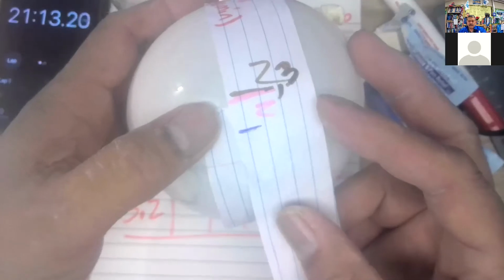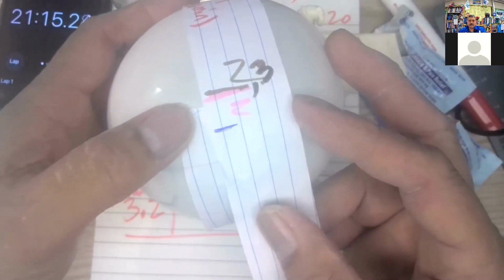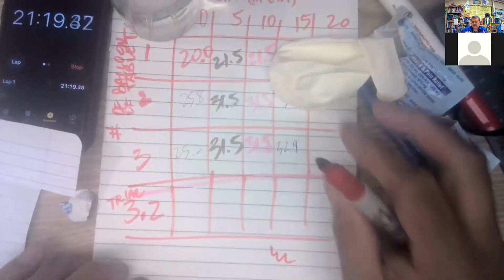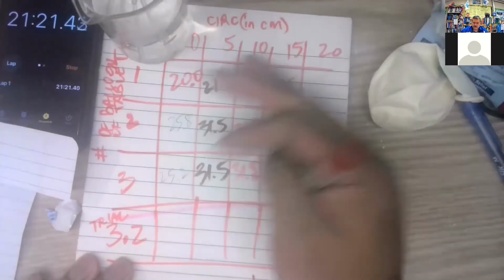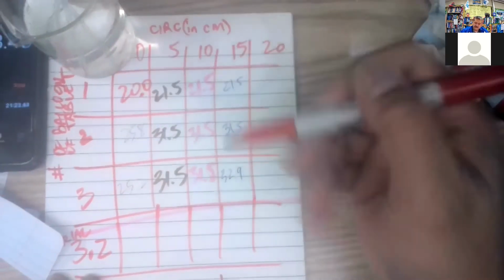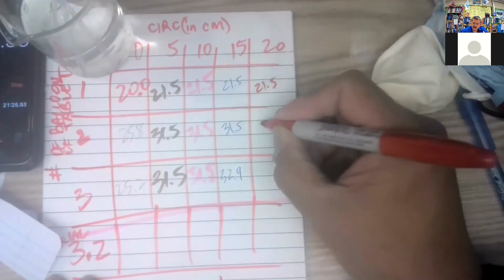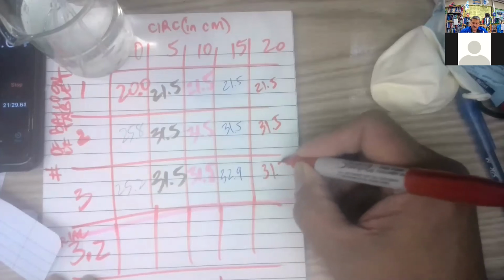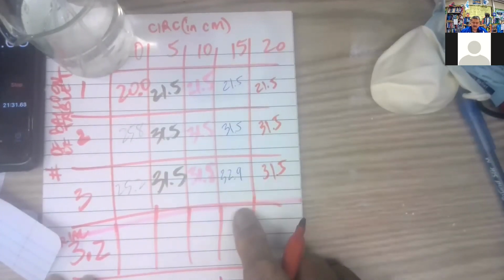Oh, now 3 is about the same. Interesting. 3 is about the same. So all the pink numbers are the 20 numbers. So I didn't need the red Sharpie after all. 21.5, 31.5, 31.5. This one went up and then went back down.